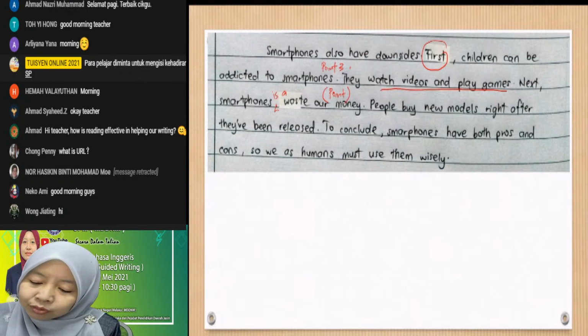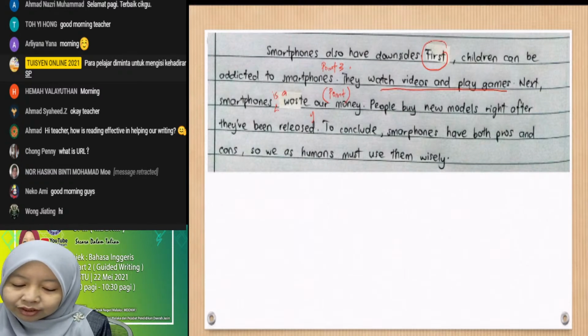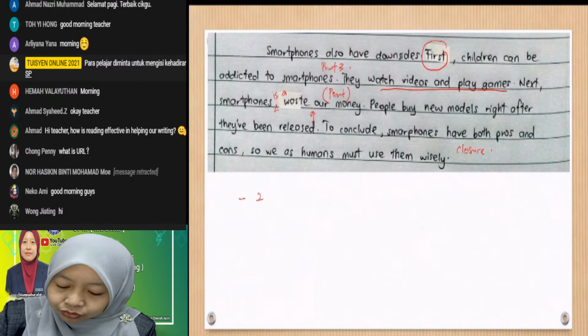Okay, people buy new models right after they have been released. Okay, this is the explanation for a waste of money. To conclude, smartphone have both pros and cons, so we as human must use them wisely. So this is the closure. Okay. So in this paragraph, we can see 2 cons of having smartphone.